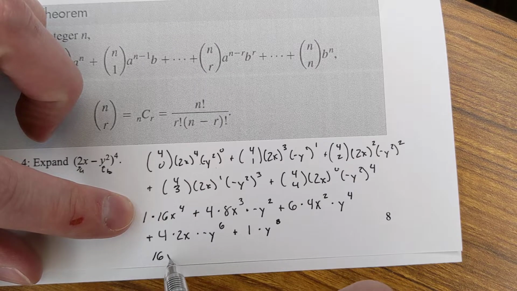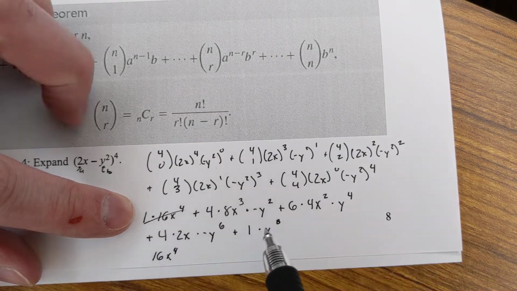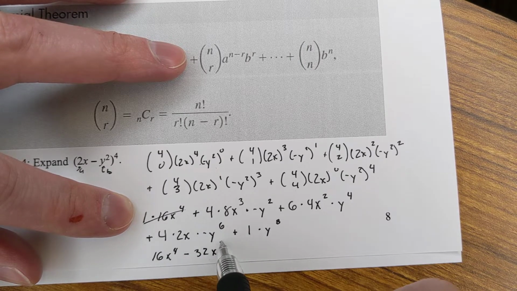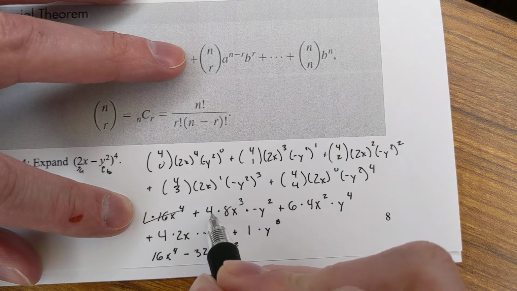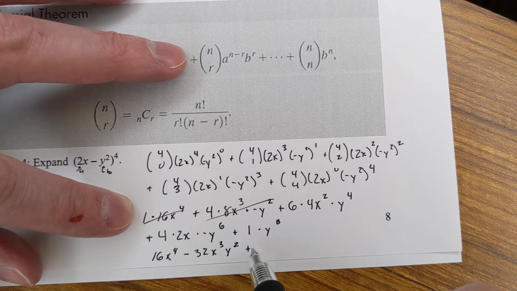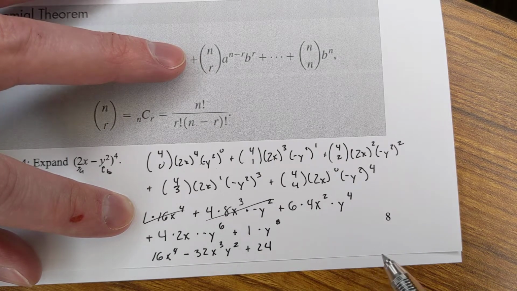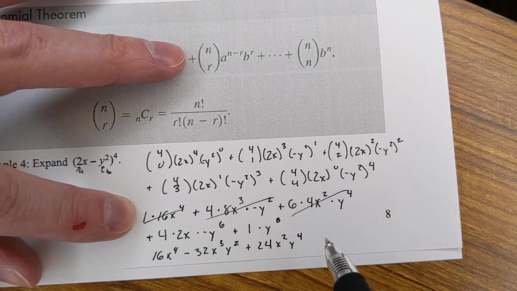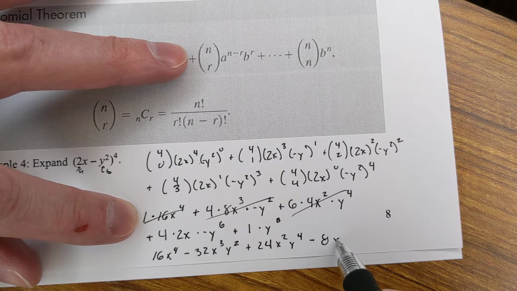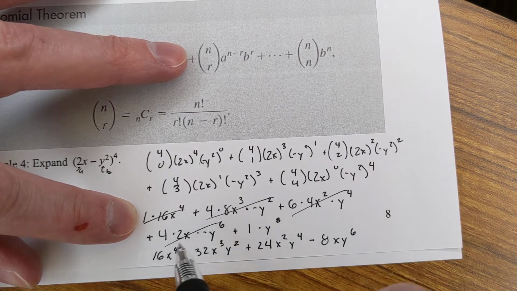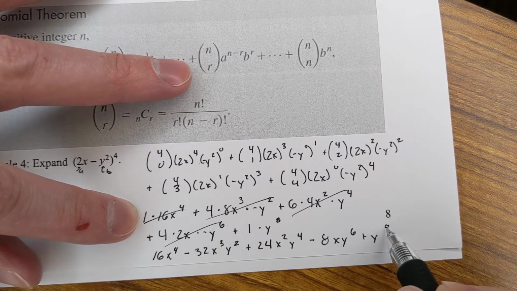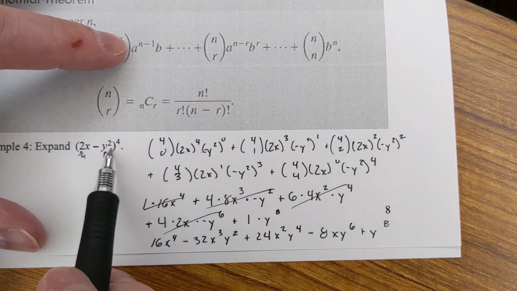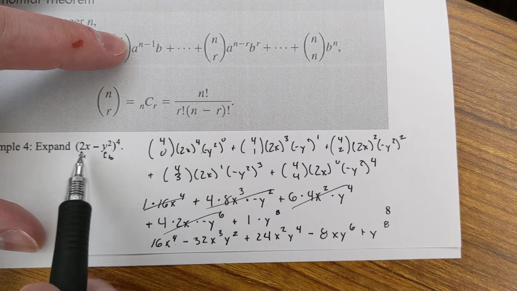So that is 16x to the fourth minus 32x cubed y squared plus 24x squared y to the fourth minus 8x y to the sixth plus y to the 8th. So there you go. Now notice the y is counted by 2 because it's a y squared in here, where the x is only counted by 1 because it's a regular x.